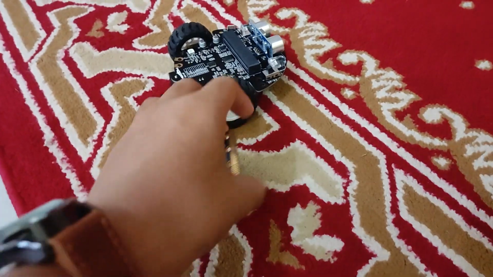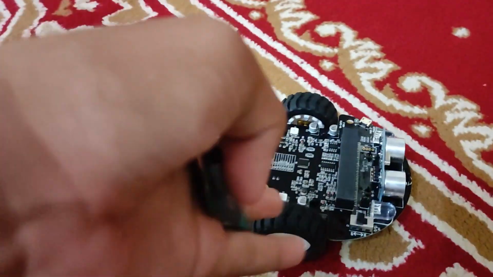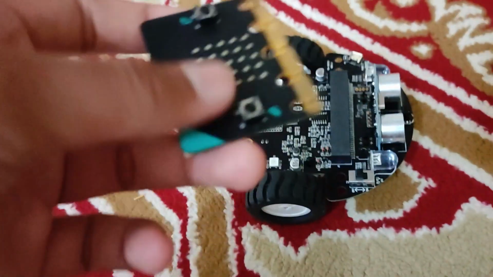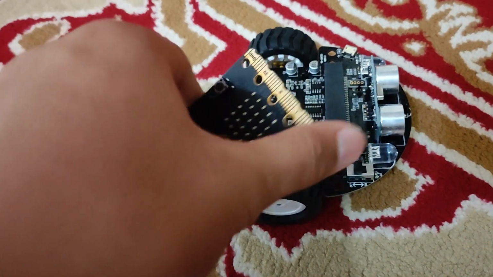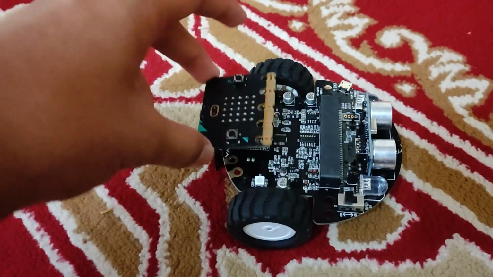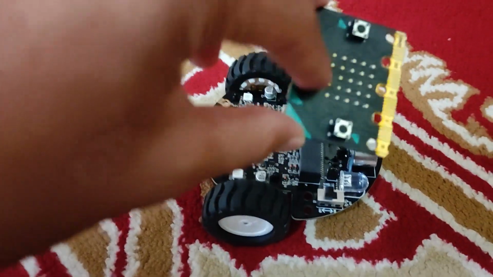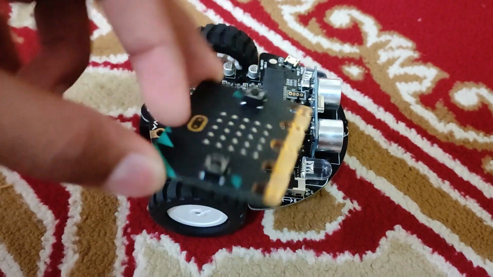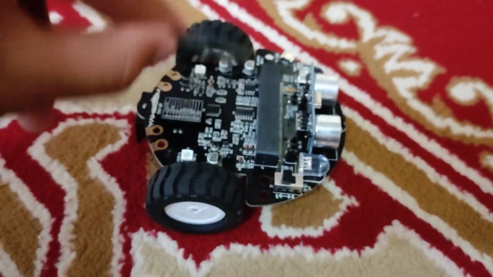We have the robot, and just plug in the brain correctly, or when you turn it on, it will be broken. So these white lines will go inside, and the LEDs will be on top, like these colors, not the circuits.